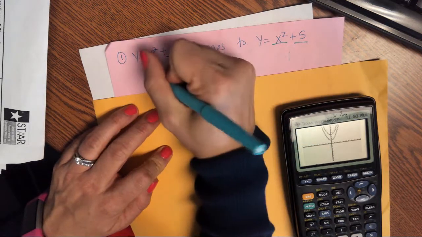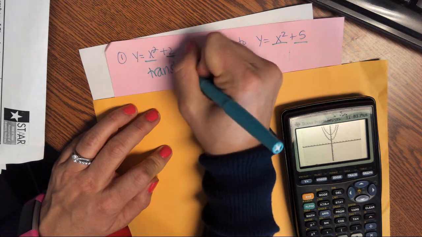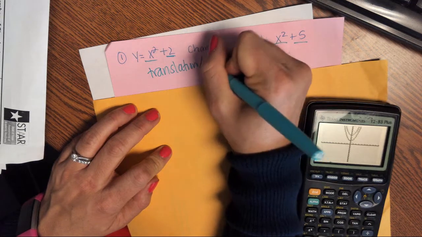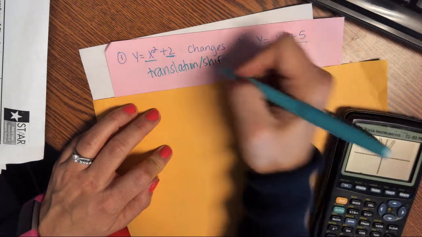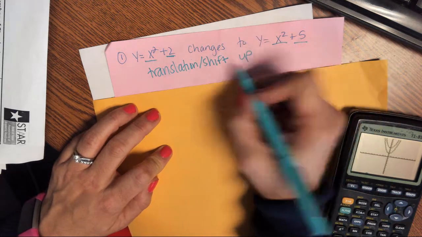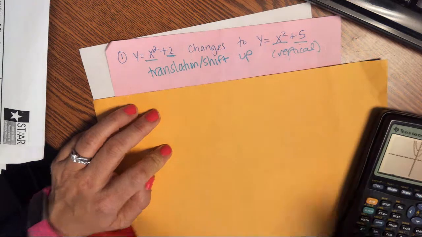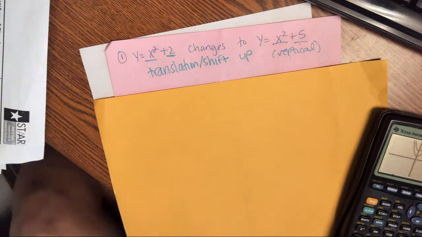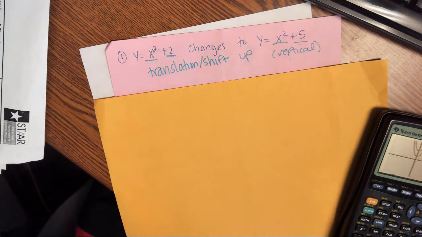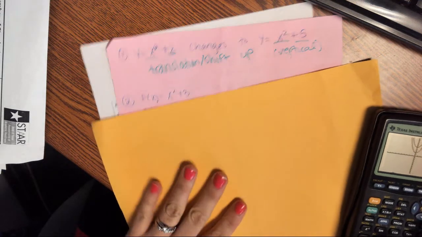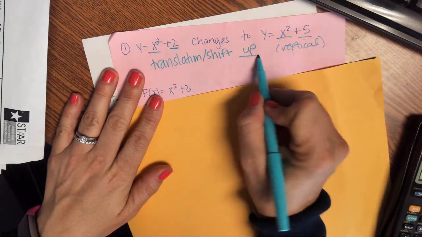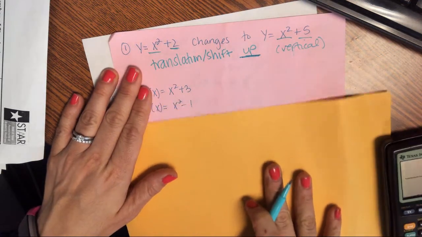So we call that a translation or a shift up. And since it's going up, it would be a vertical shift. So you might see all those words. You can see vertical shift up, you'll see vertical translation up. Those are the different ways that you'll see it. But the important thing is that you understand that it moves up.